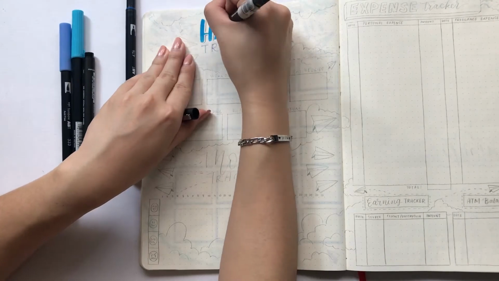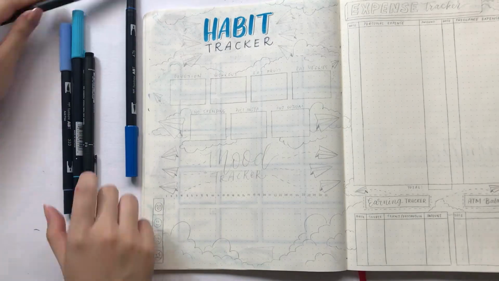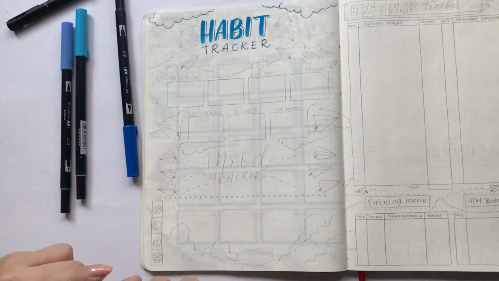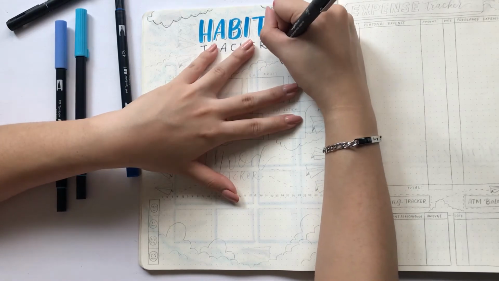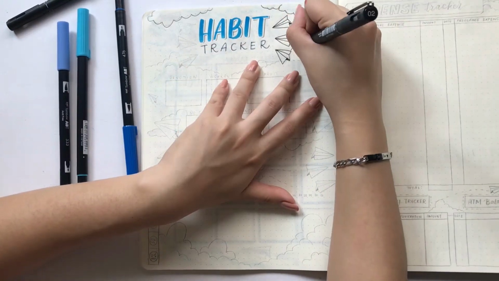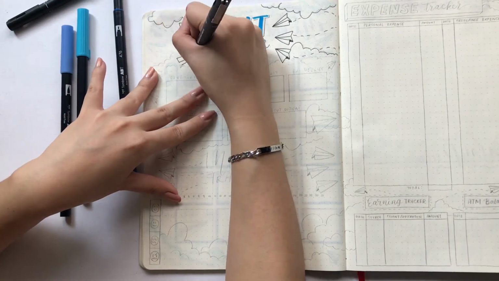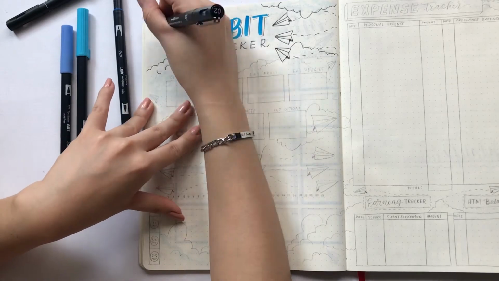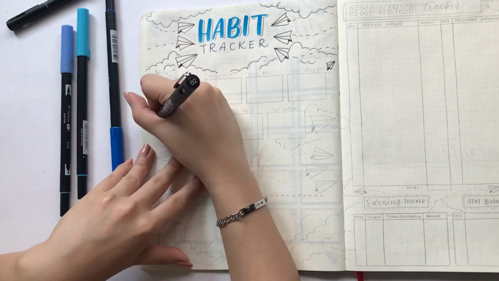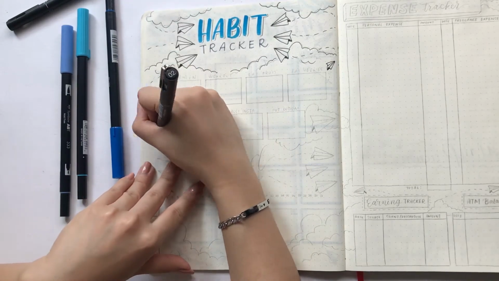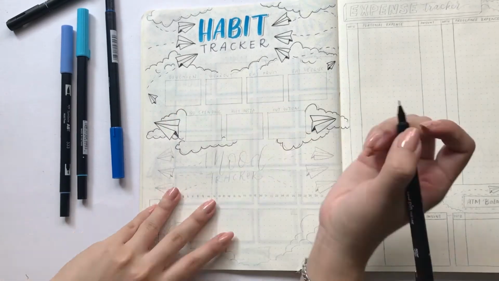Now let's move on to my habit tracker. So I just wrote it down with my Tombow and added some drop shadow using my Unipin again, and of course, adding more clouds and adding more paper airplanes. But for this time, I made the paper airplanes flying towards the habit tracker, and later on you'll see in the mood tracker the paper airplanes are flying away. So I thought that was a cute contrast to the page. So yes, I'm adding more clouds and more paper airplanes.